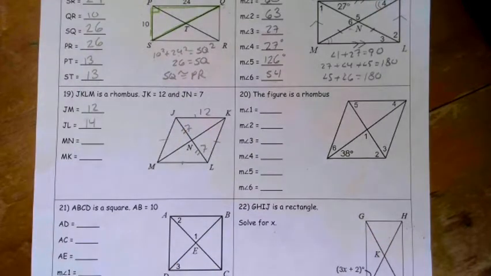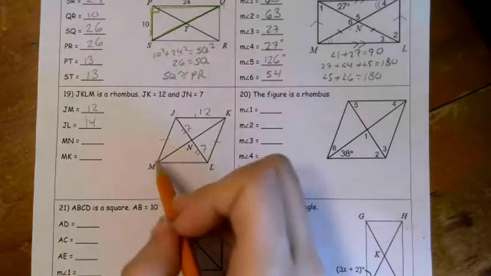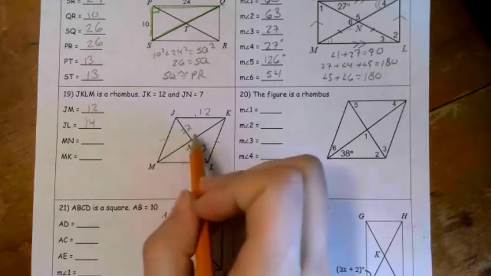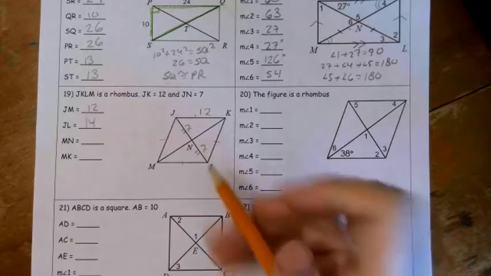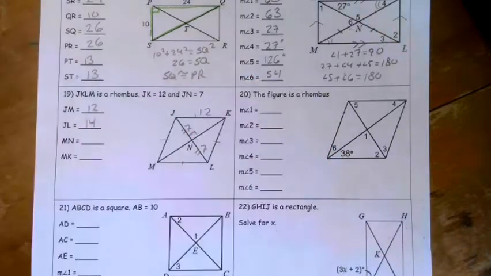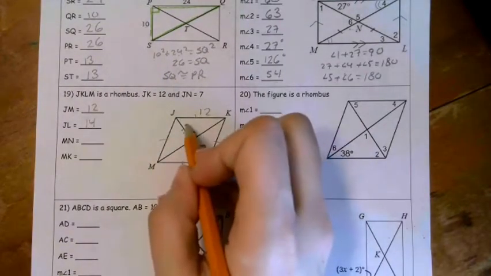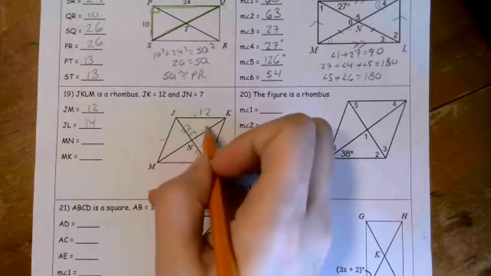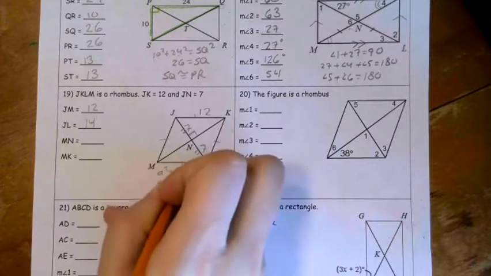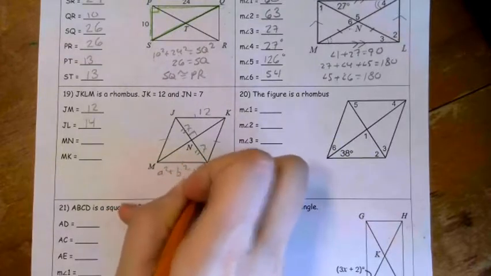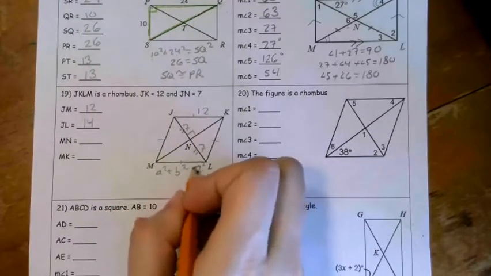The next one we are looking for is MN, which is this guy right here. These diagonals are not congruent. All right, they are not congruent. Let me make sure I say that 7 or 8 times. So we know that they are perpendicular, however, and we have 7, some unknown, and our 12. So that means we have a squared plus b squared is equal to c squared, which would be our 12 squared.